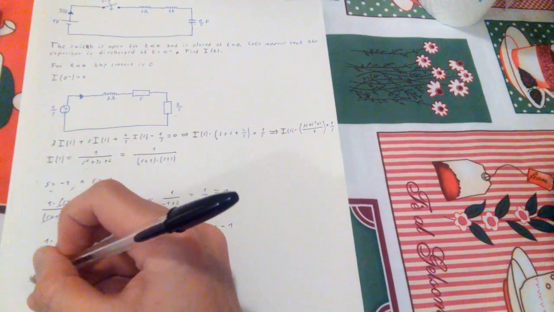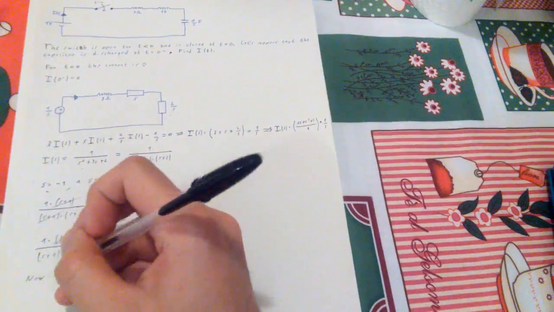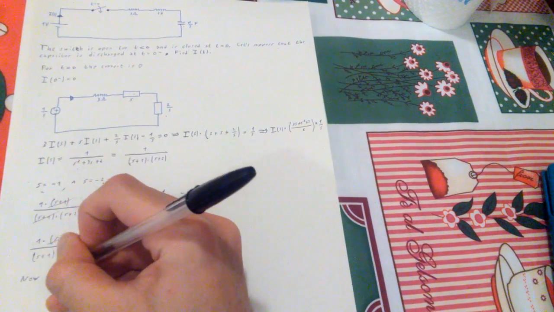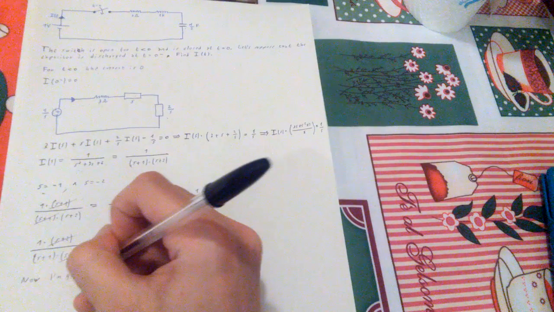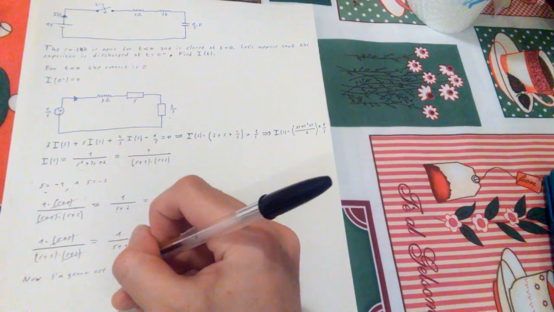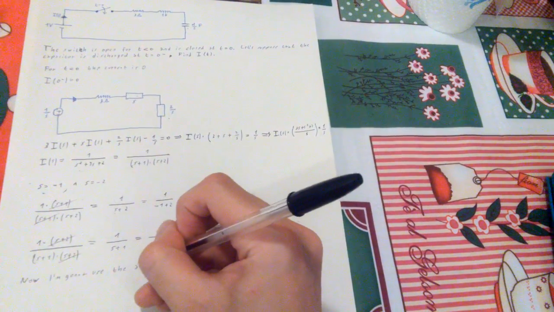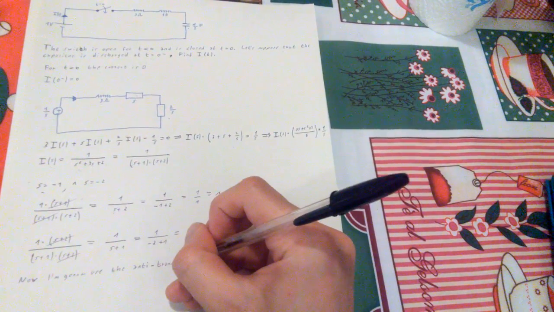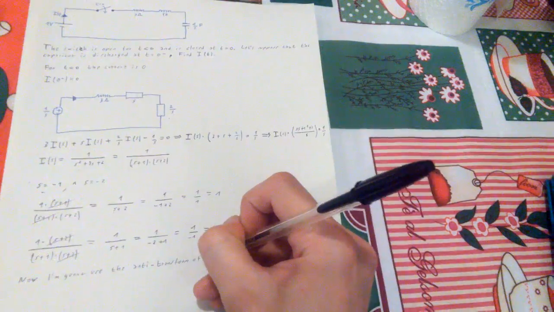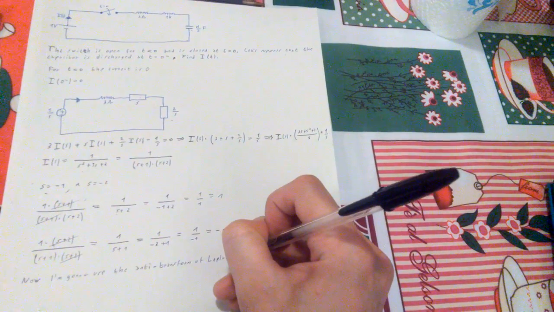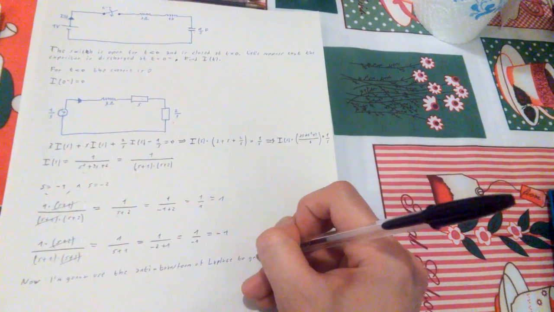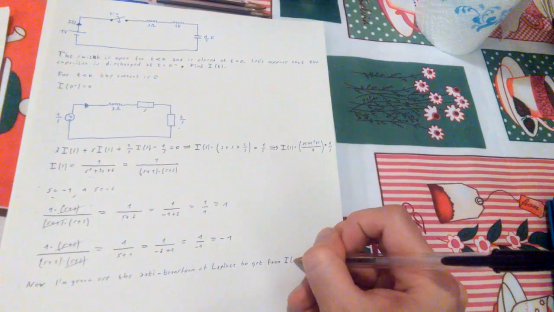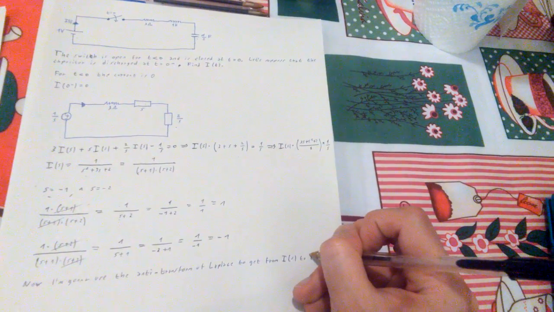So now I'm gonna use the anti-transform of Laplace to get from I of s to I of t.